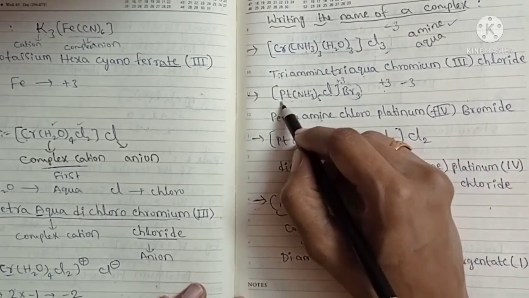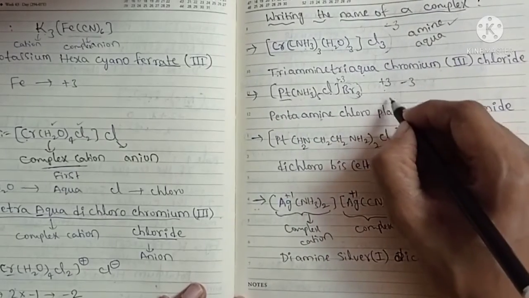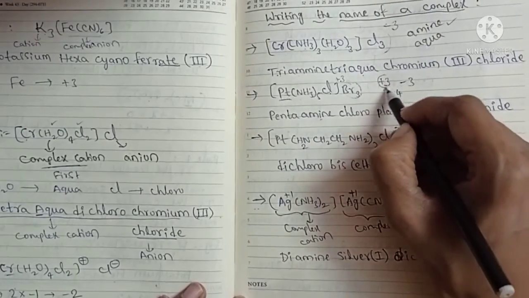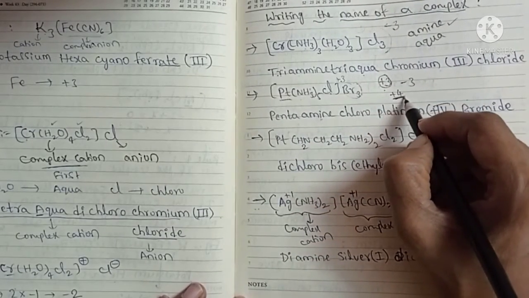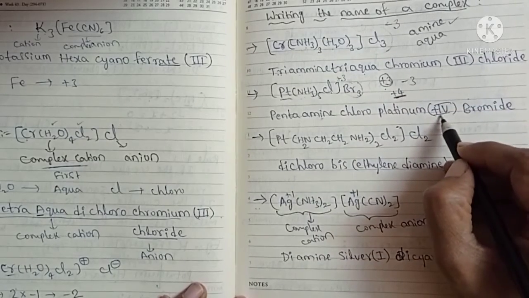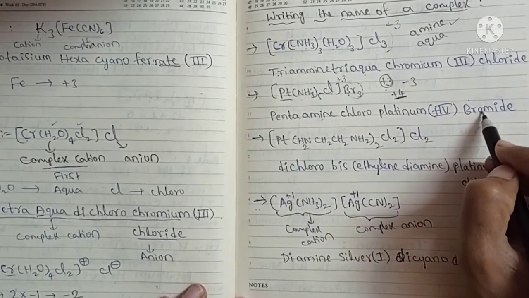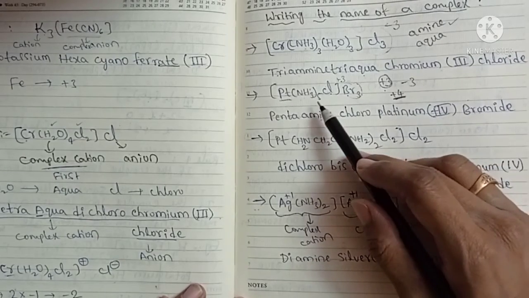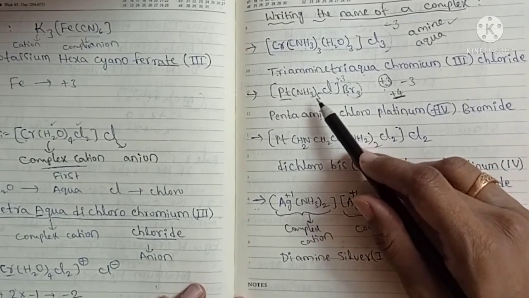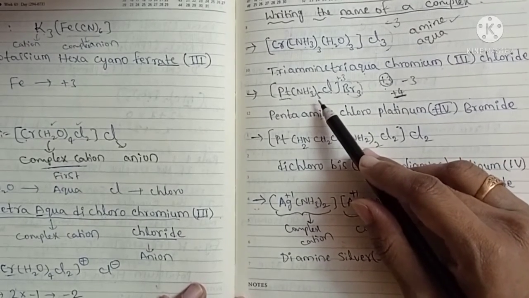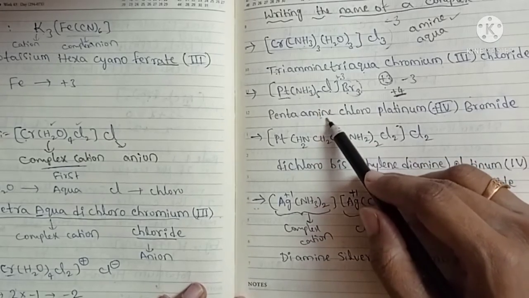So the platinum oxidation state is plus 4. The sphere contains plus 3 but the platinum oxidation state is plus 4, so we mention it in the brackets. And then the negative part, bromide. You should calculate the oxidation number correctly, and only then can you name the compound correctly.